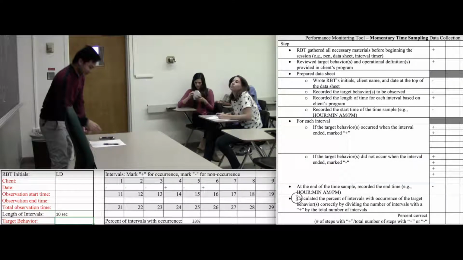The last step is, did the RBT calculate the percent of intervals with the occurrence of the target behavior correctly? Here we see that Lance took data for 6 10-second intervals, and for 2 of those intervals, the client was engaging in the target behavior by attending. So 2 out of 6 comes out to 33%. So Lance did correctly calculate the percentage of intervals with the occurrence of the target behavior and indicated it on the data sheet. So for this step, we're going to give him a plus.